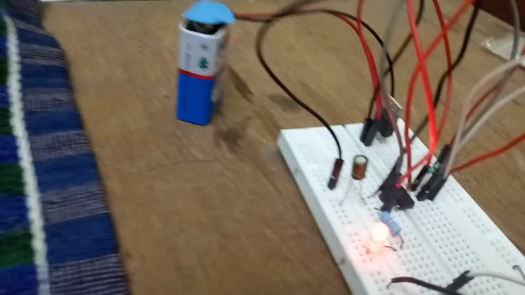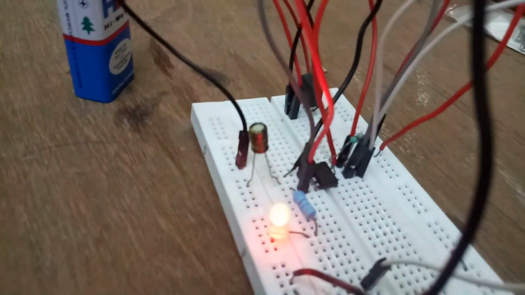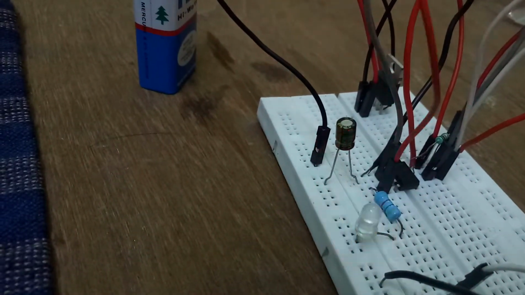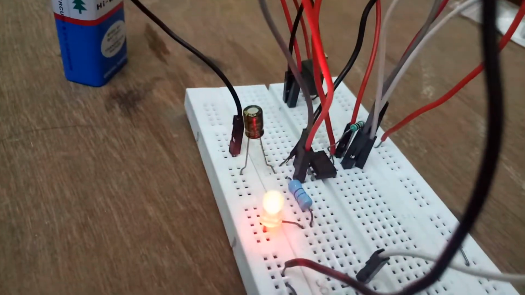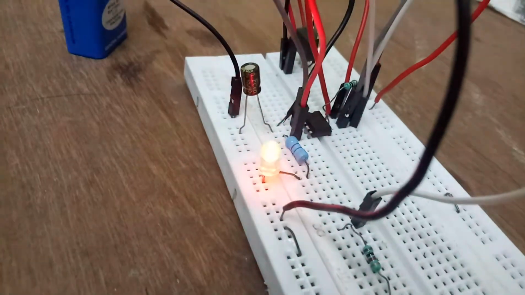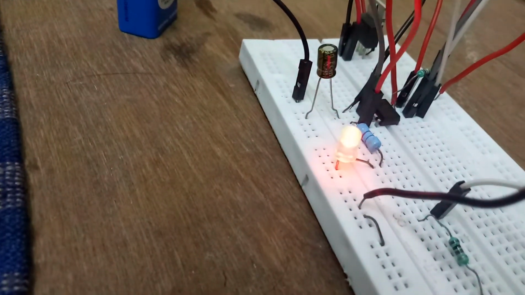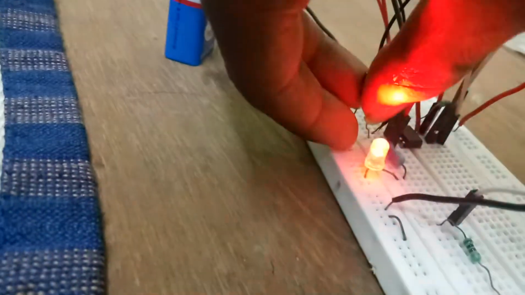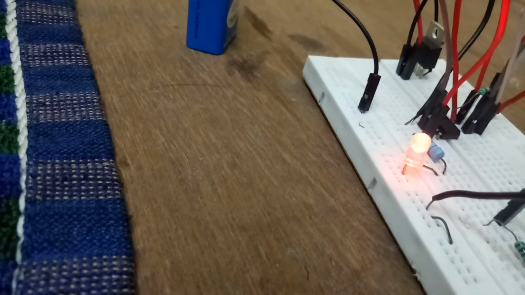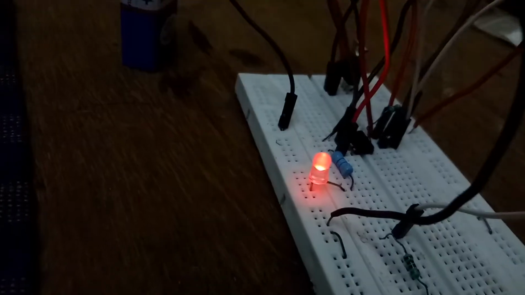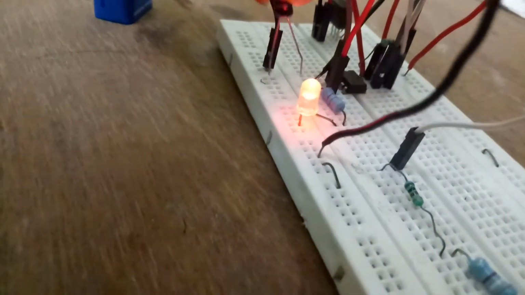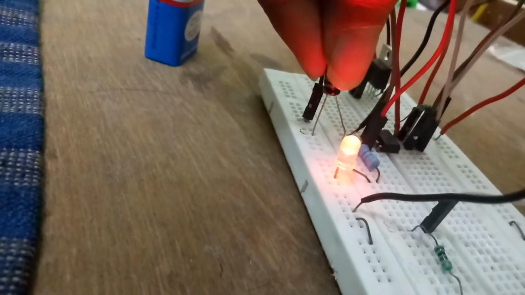Now, as we know, when the value of the capacitance gets bigger, then the flashing time of the LED will also get larger. For example, it is a 10 microfarad capacitor. If I remove it and replace it with a smaller valued one, then as the theory goes, we should get a higher frequency in the output. So let us do that.